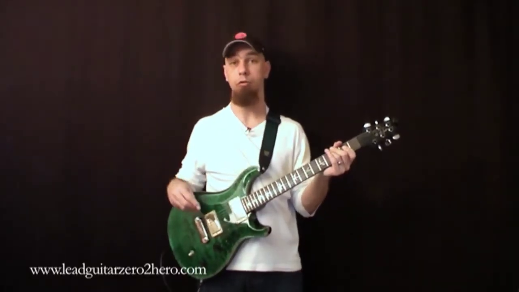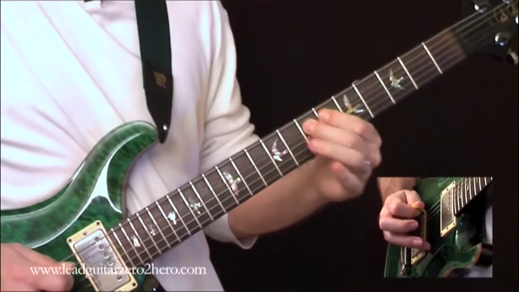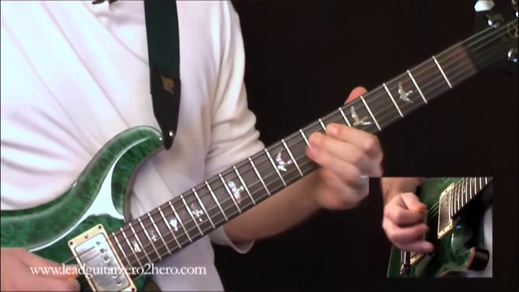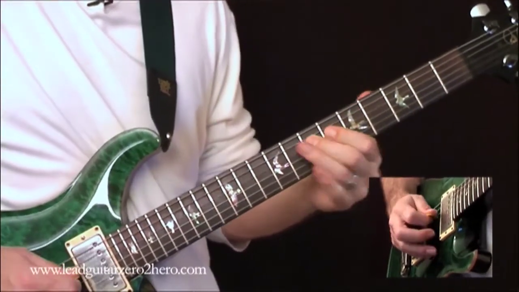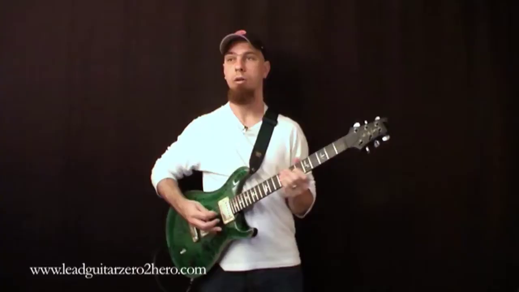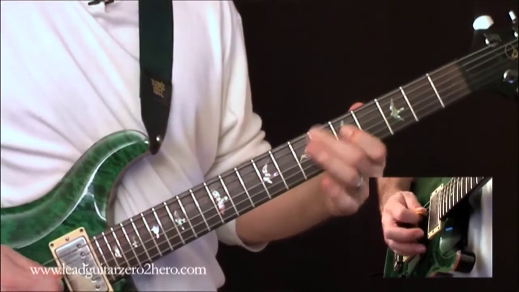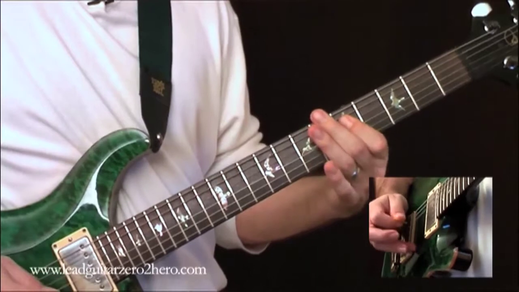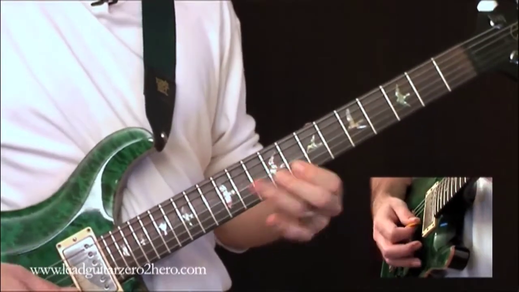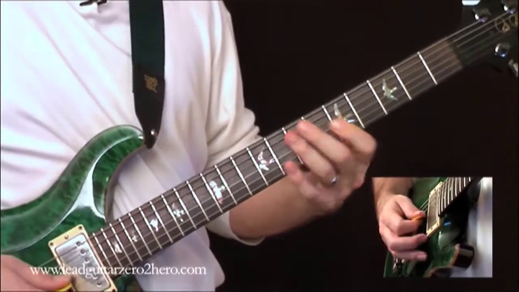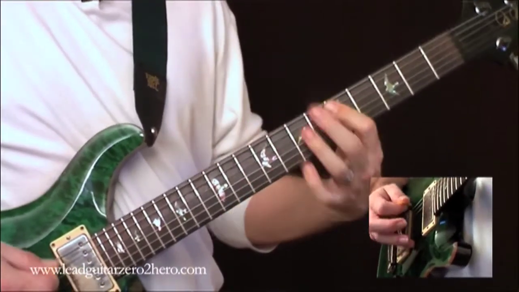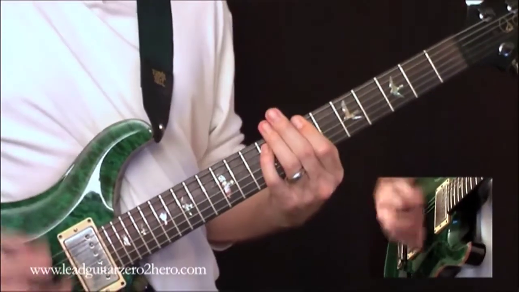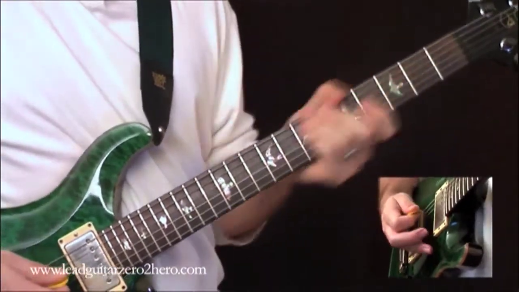Okay, so a couple of examples using slides. That is where I pick a note and then I slide into a following note. And of course I can slide upwards, I can slide downwards. I can slide single notes. I can slide double stops. I can slide chords. So there's a bunch of different slides.